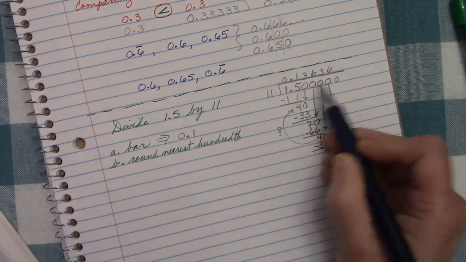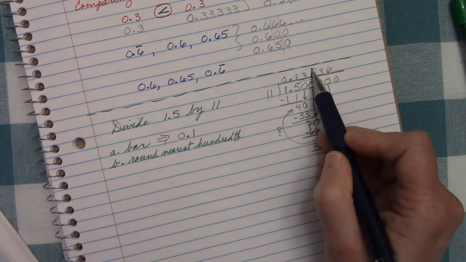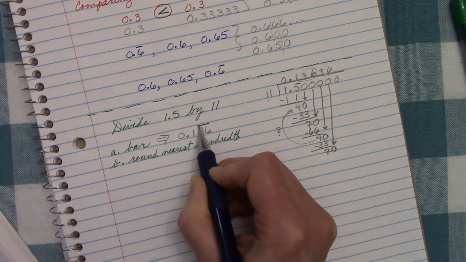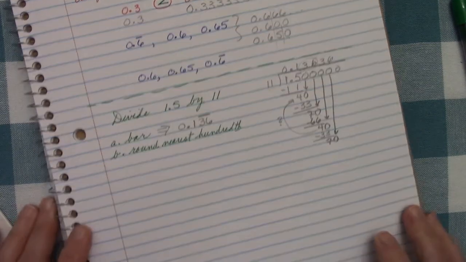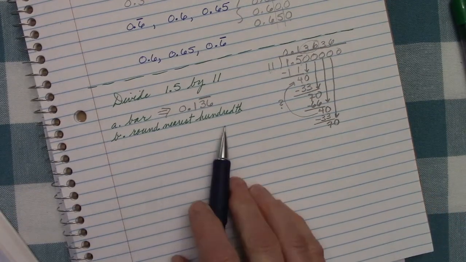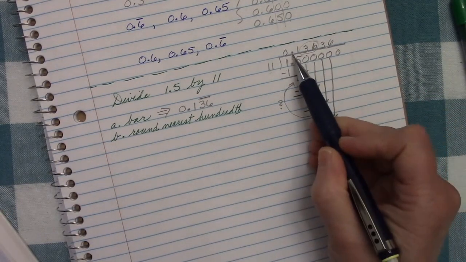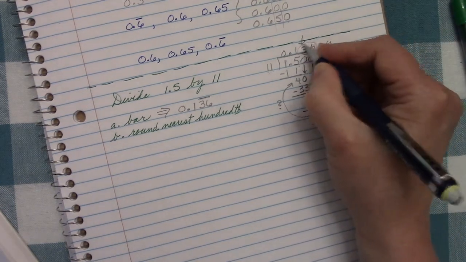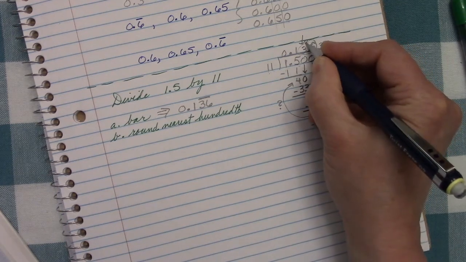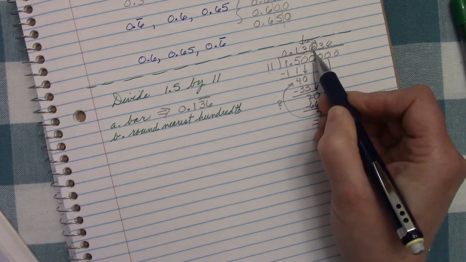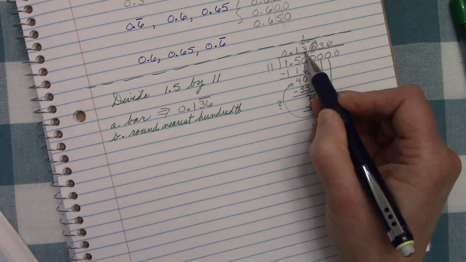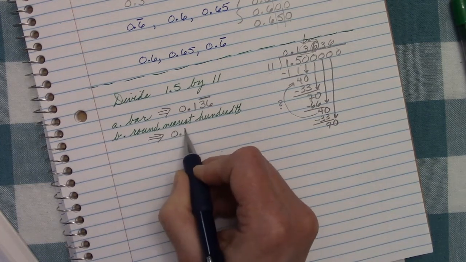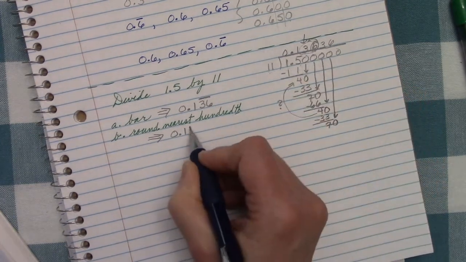Well, what part of it repeats, guys? The 3, 6 repeats. 1, 3, 6. So we're going to put the bar over the 3, 6 and make sure it's very clear that it's over both of those numbers. And then we want to round to the nearest hundredth. Well, right now, here's the tenths place, here's the hundredths place, and if we're rounding to that place, then we're going to check out the 6 and see what it will do. 6 is 5 or greater, so it will round the 3 up. So rounding to the nearest hundredth means we have 0.16, rounding this up, 1, 4.